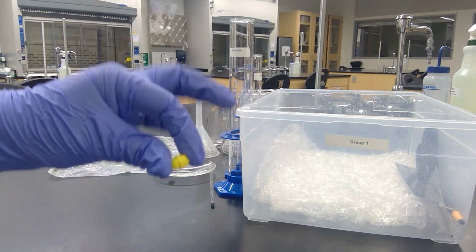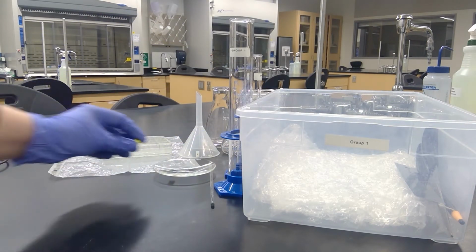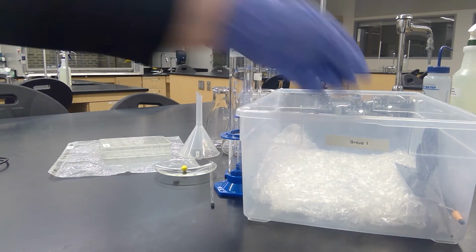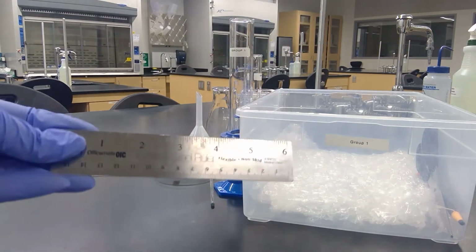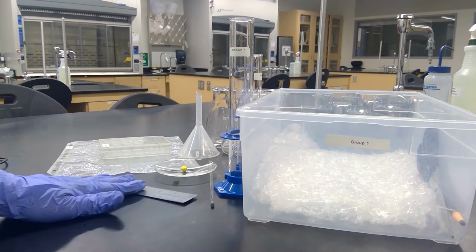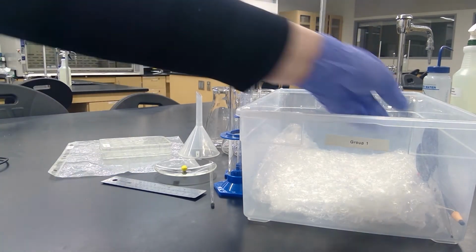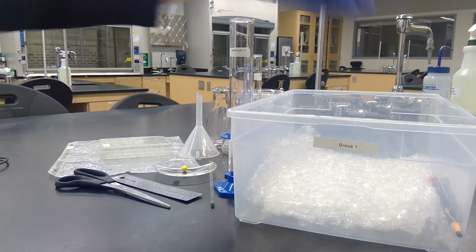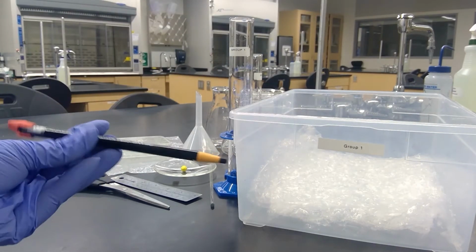This is like the smallest it gets. Well, not really, but it's pretty small. Other materials that are in your lab drawer are a metric ruler, should be metal, scissors, and a grease pencil, which is also called a China marker.